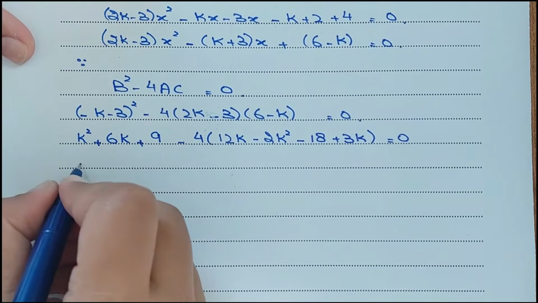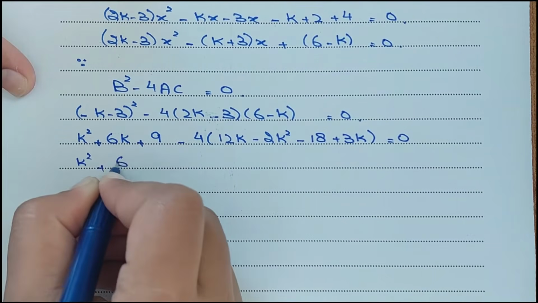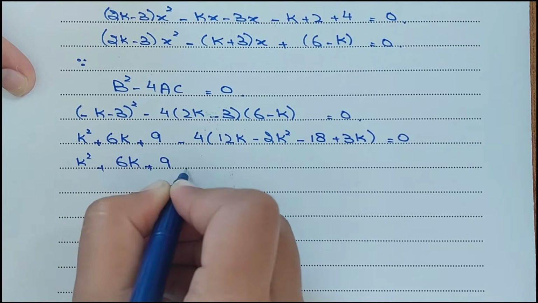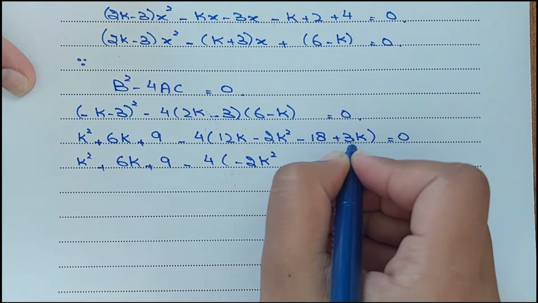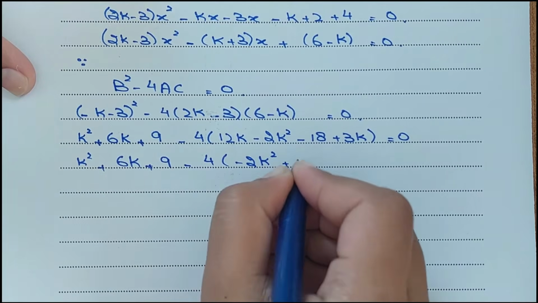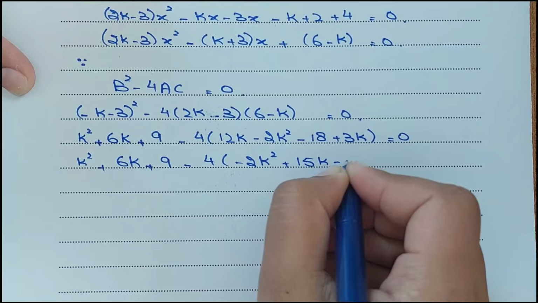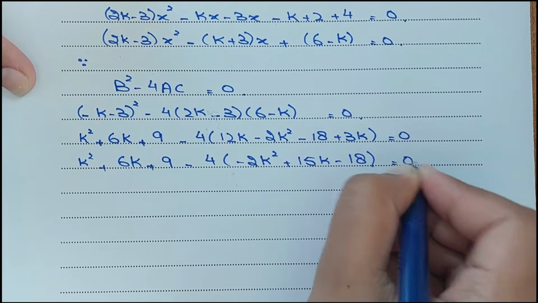This equals 0. So k square plus 6k plus 9, minus 4 is outside, minus 2k square, 12 plus 3 is 15k, minus 18. This equals 0.